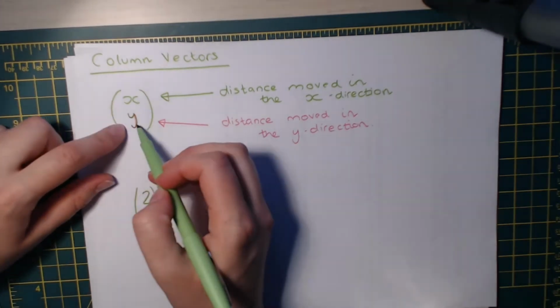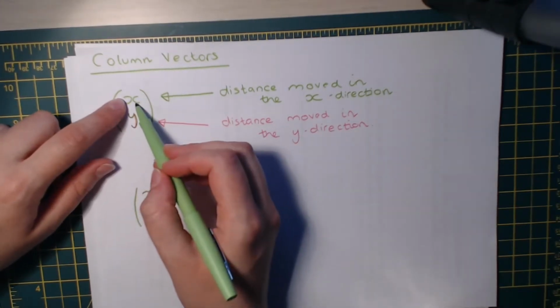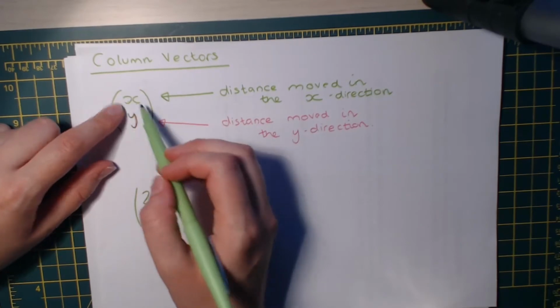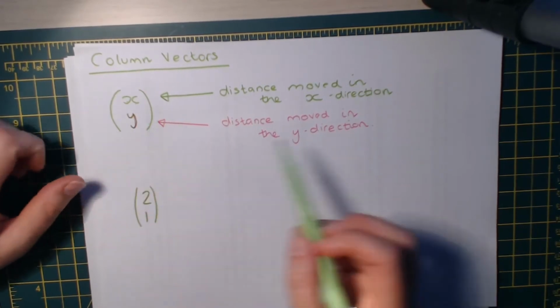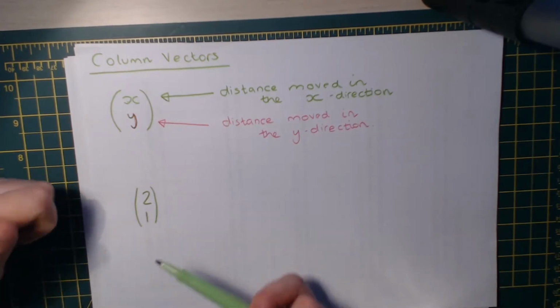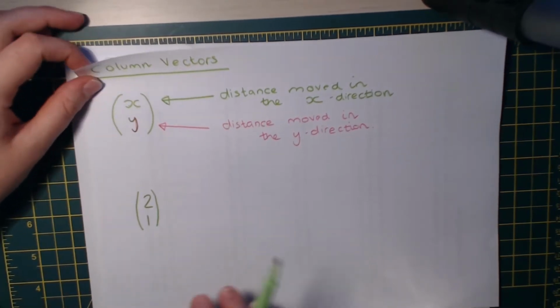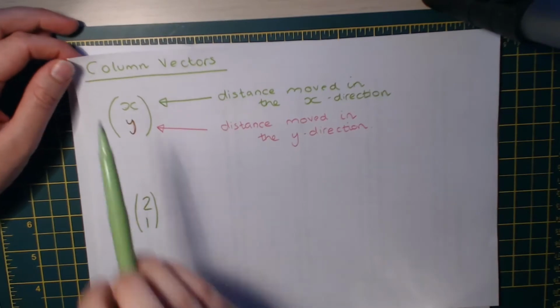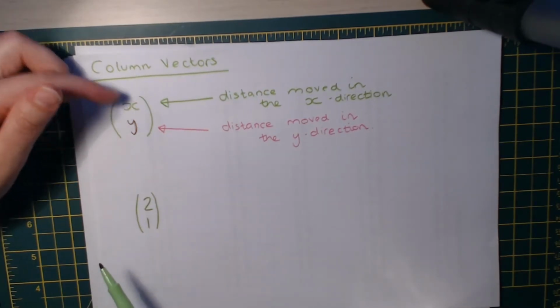I've done it there in a simple way to remind you that X is the number on the top, that's the X direction, and the one at the bottom is the Y direction. So can you please write that down in your book? And if you want to put some examples like this, brilliant, that's great. Okay, so just pause and write that down. We call these column vectors because they're in a column.